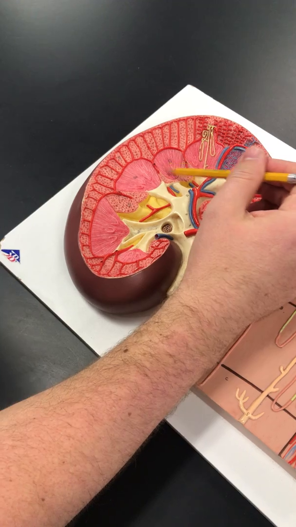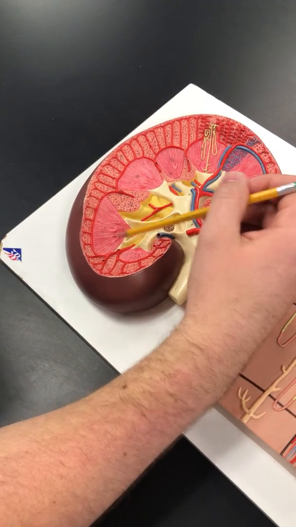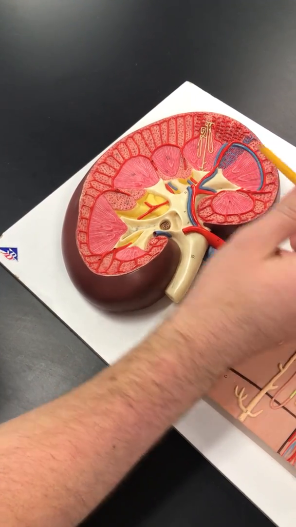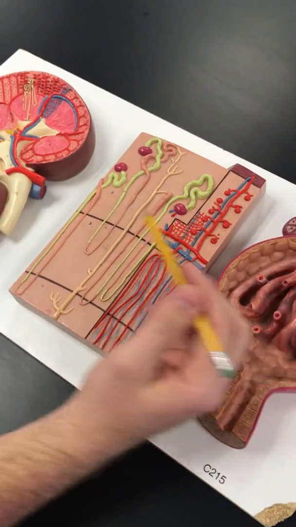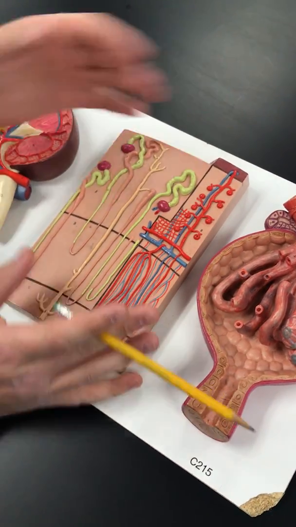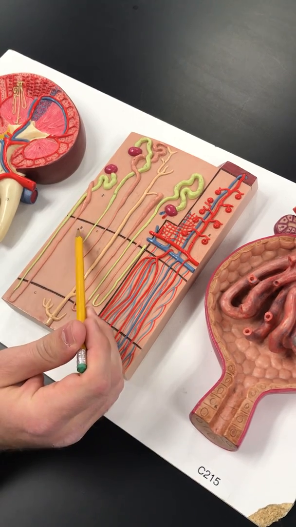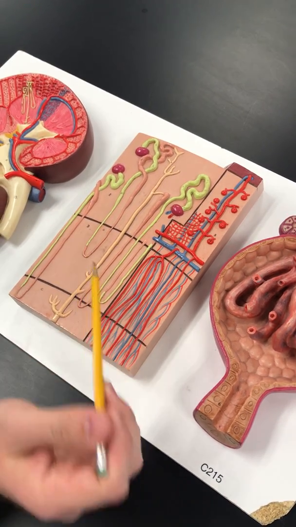Each one of these pink structures is called a renal pyramid. So those are different things you'd need to know on this section. As we move over here, within one of these renal pyramids, we still see A for cortex and B for medulla based on how it's set up there.